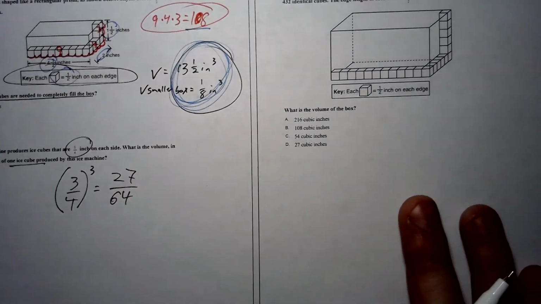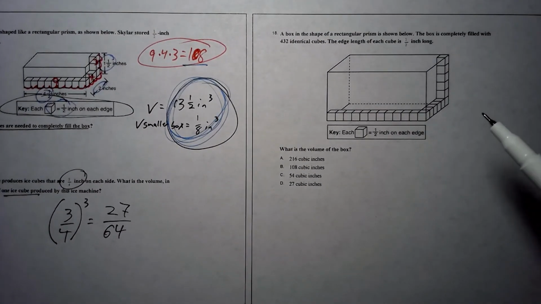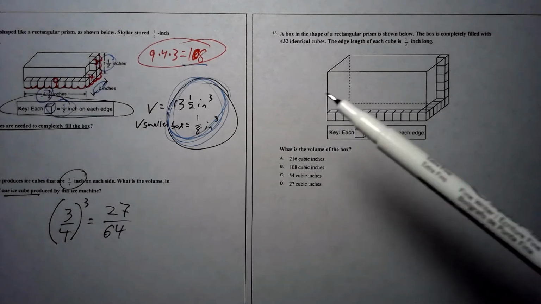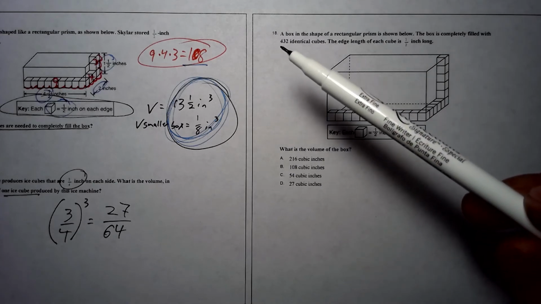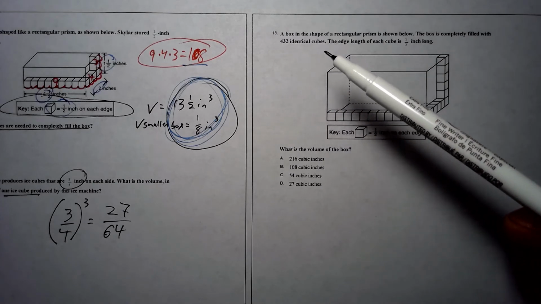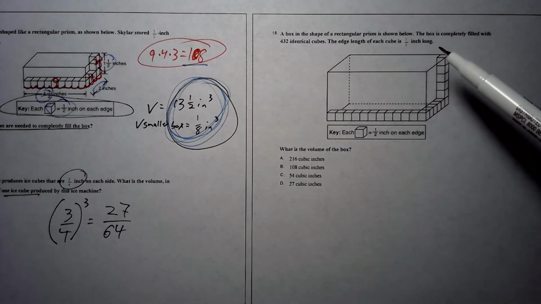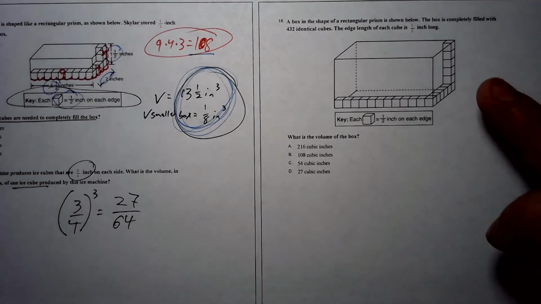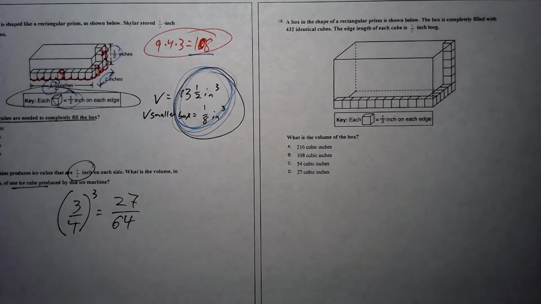And for the final problem, number 18. Number 18, they don't give you quite as much information. It just tells you that there is a grand total of 432 identical cubes, and that each length of the cube is measuring 1/2 inch long. The best way to go about doing this is to go ahead and figure out what all of these dimensions would be.